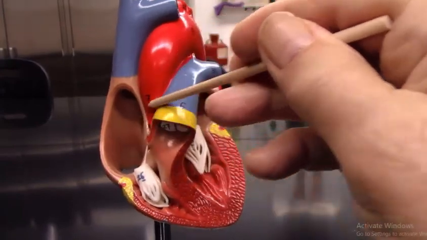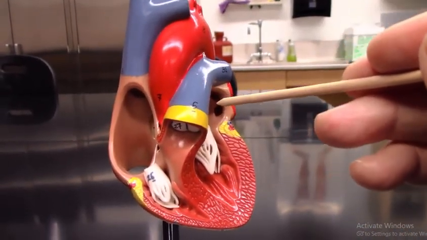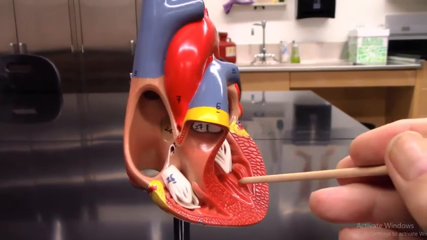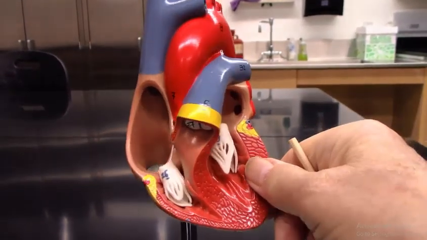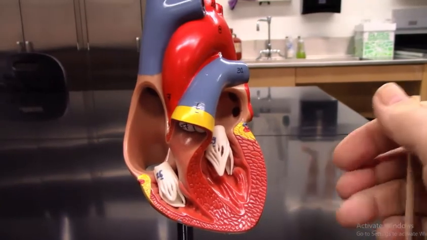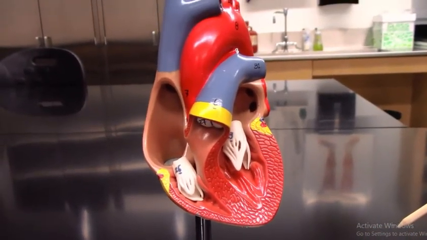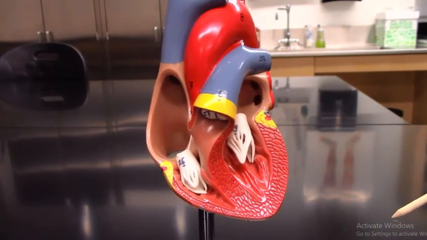Right atrium, left atrium, right ventricle, left ventricle. So now we know the chambers, and to keep those straight, you just got to know it's in anatomical position.